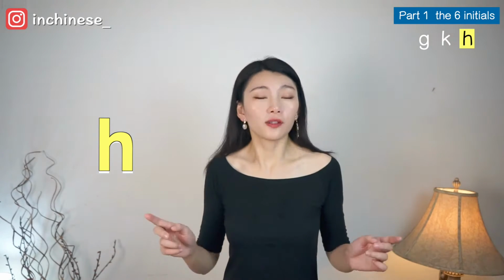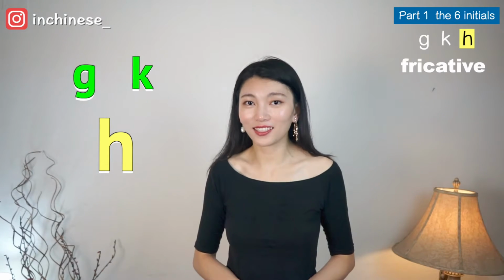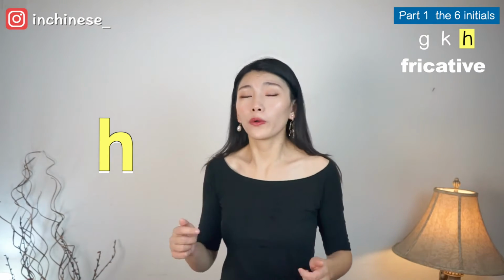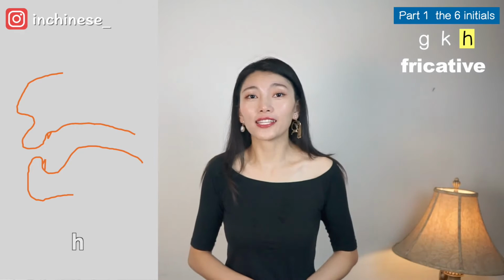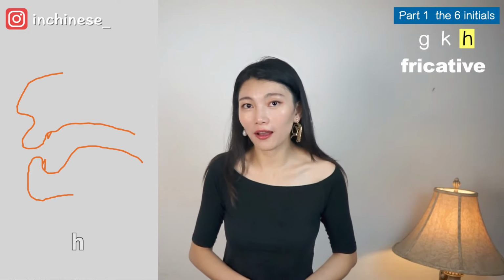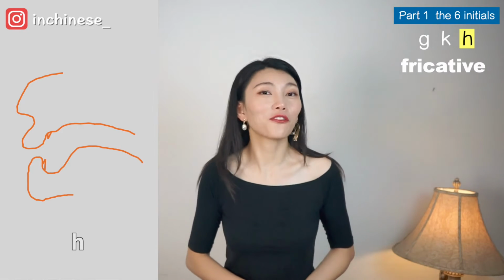And then we have the third one, H. The position of H is totally the same as G and K. The only difference is that when you pronounce H, you don't need to block the air. Hold the back part of your tongue towards the raised soft palate.